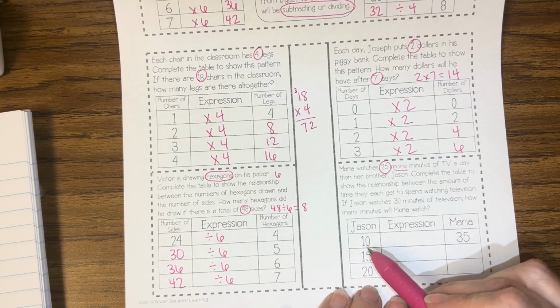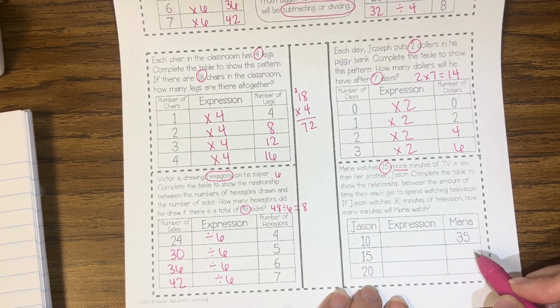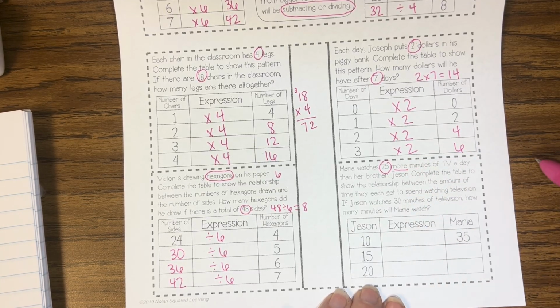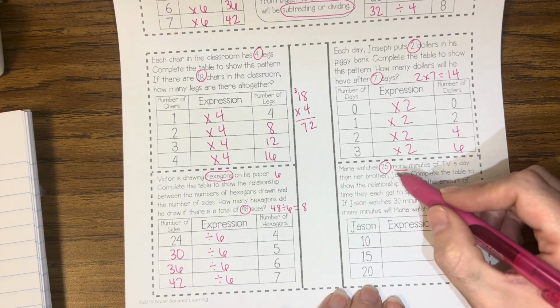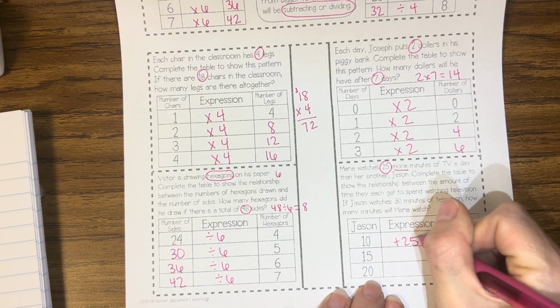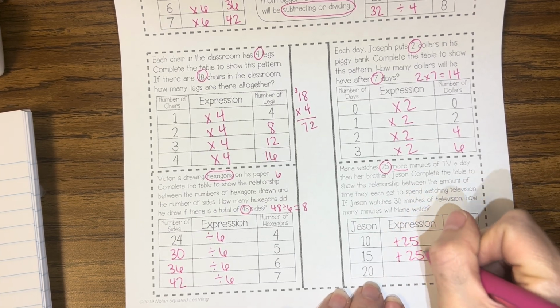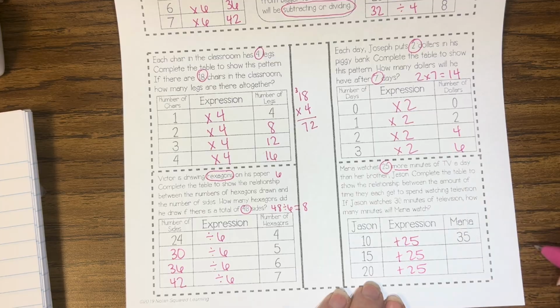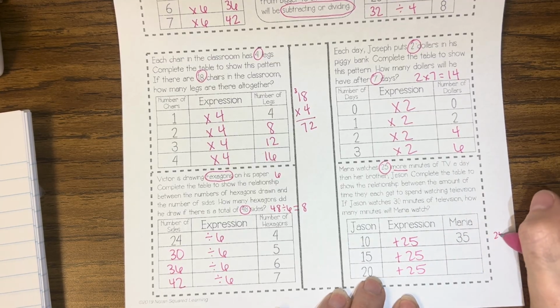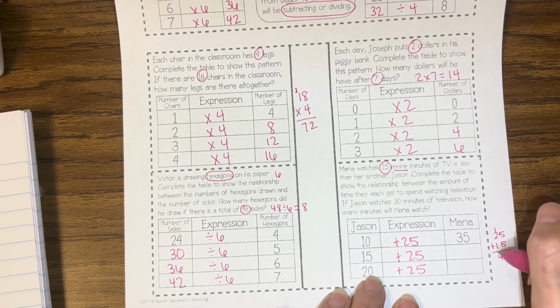Okay, so we're going from a smaller number to a bigger number. So we know we're either going to be adding or multiplying. And then this word more, so she watches 25 more minutes. So if I say 10 plus 25, then I know it's going to be 35. 15 plus 25 and 20 plus 25. So what is 25 plus 15? 5 plus 5 is 10. 1 plus 2 is 3. 3 plus 1 is 4.